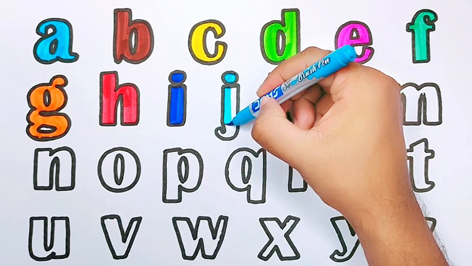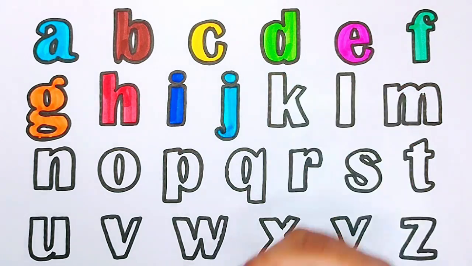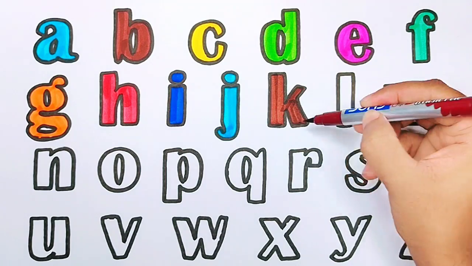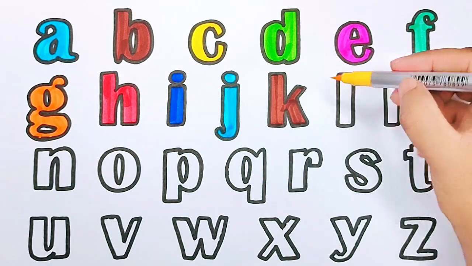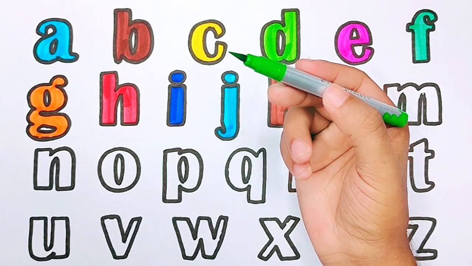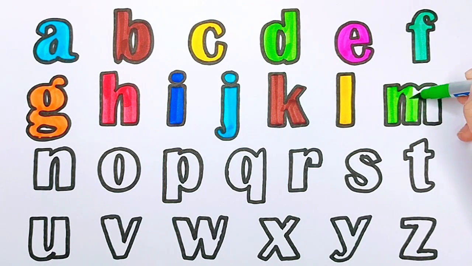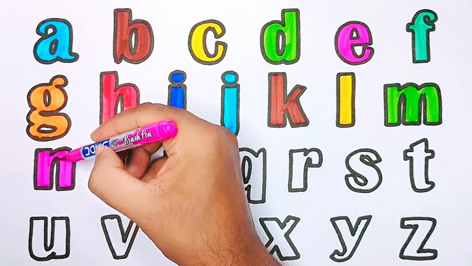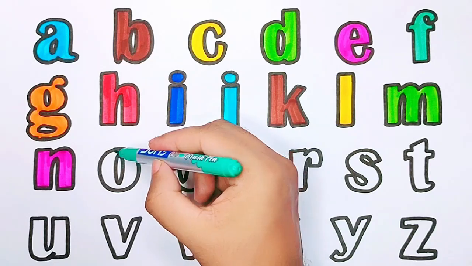J for jaguar. Brown color. K for kettle. Yellow color. L for ladder. Green color. M for magnet. Pink color. N for narwhal. Green color.